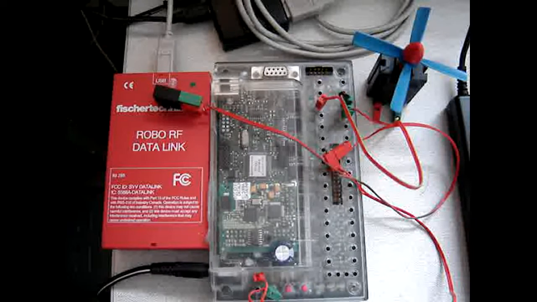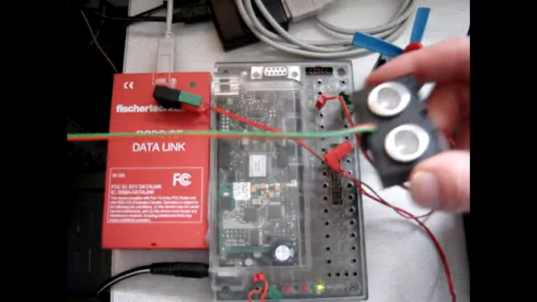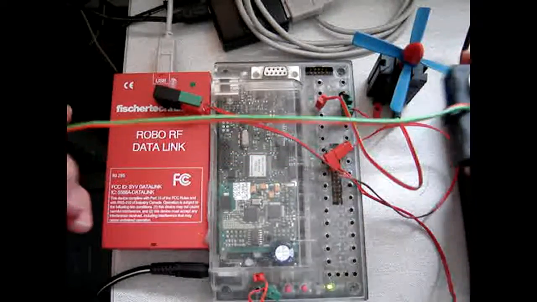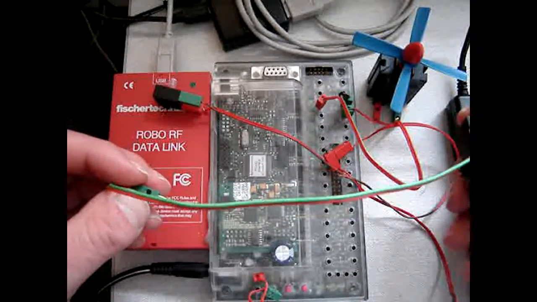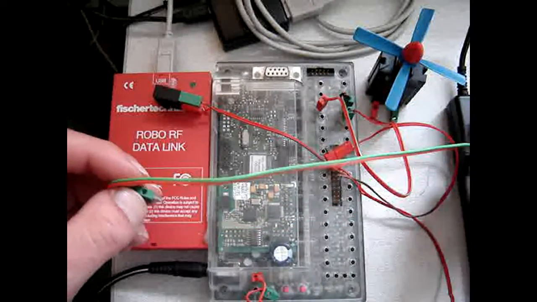And that asks for another input and output, namely the sonar I have, which is this one, ultrasound, which will go to the distance connection.